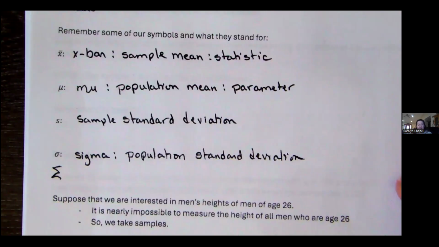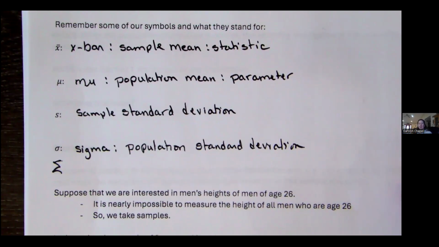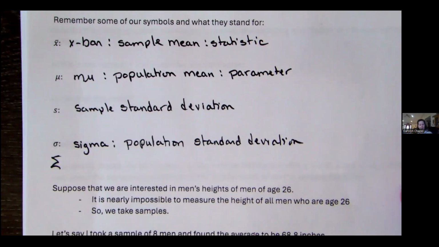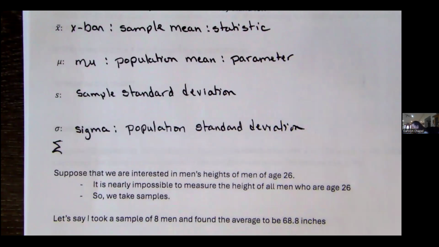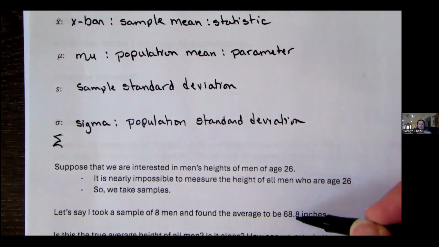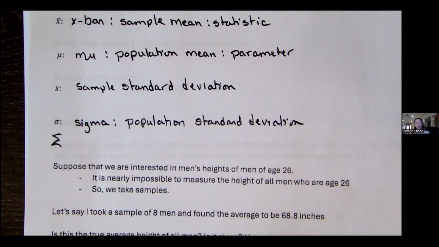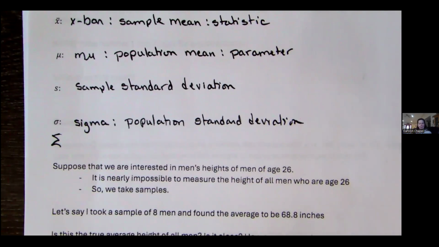Instead of calculating the entire population average, we always take samples. Let's say that I took a sample of 8 men and I found that the average was 68.8 inches. That might be pretty close to the real population average, but I have really no way of knowing.